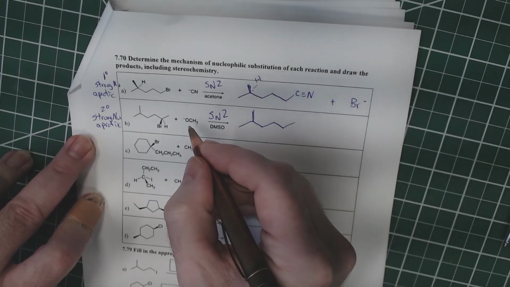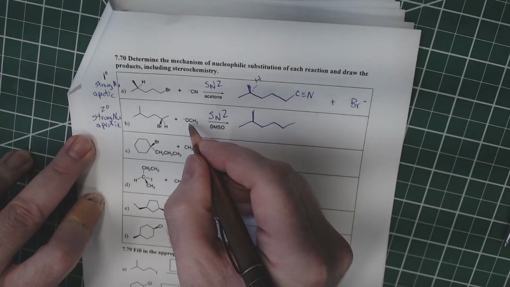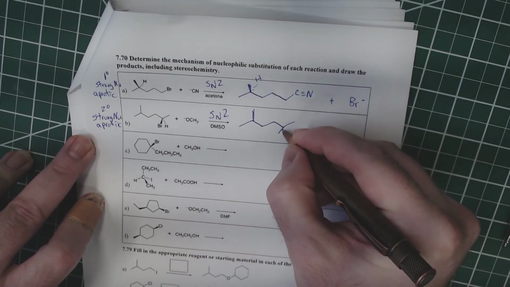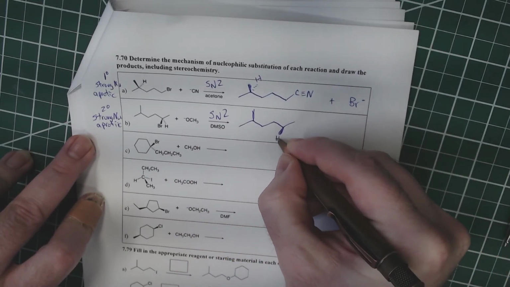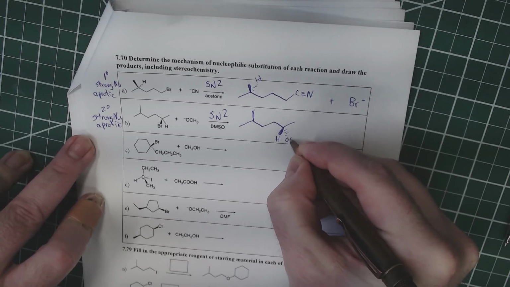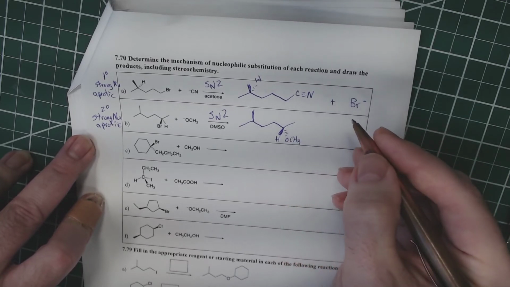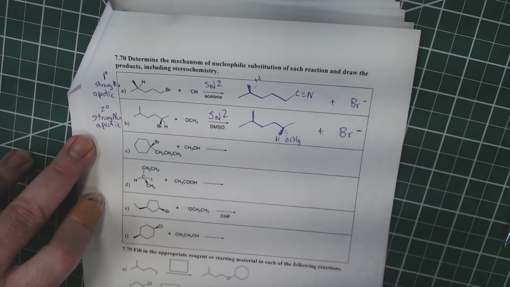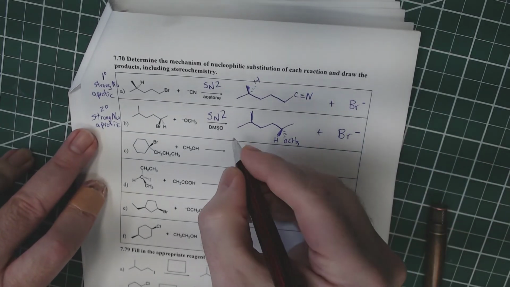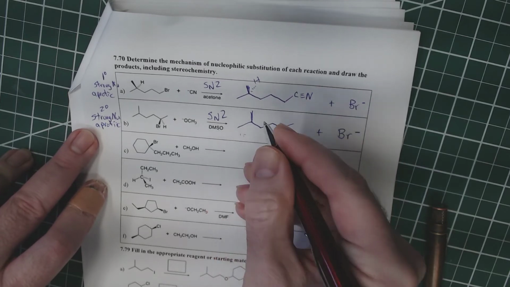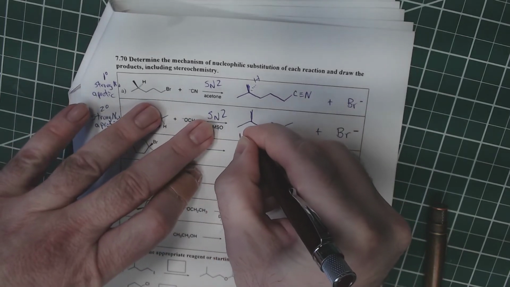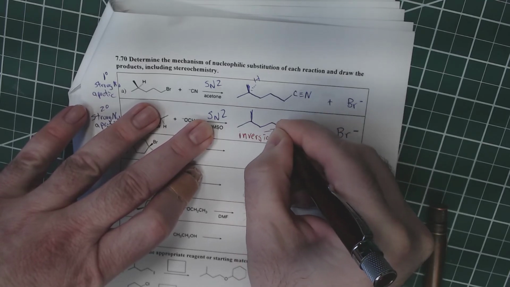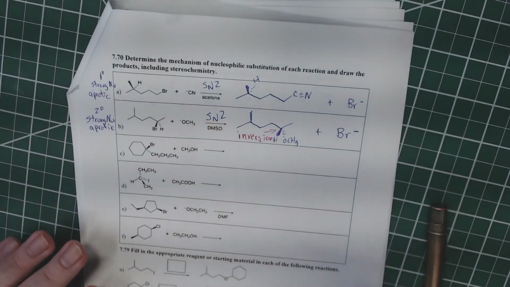And so since that methoxide group is going to come in from the back side, we'll have hydrogen that comes forward and OCH3 that is back there. And we'll put bromide. And then I'm going to put a note here that this has inversion. We get inversion at that stereogenic center.